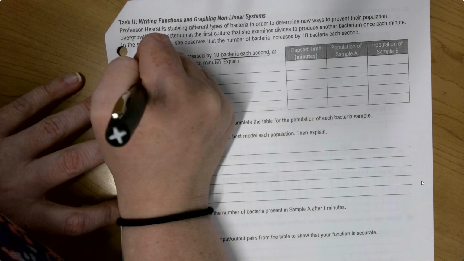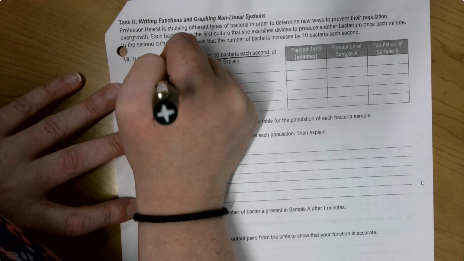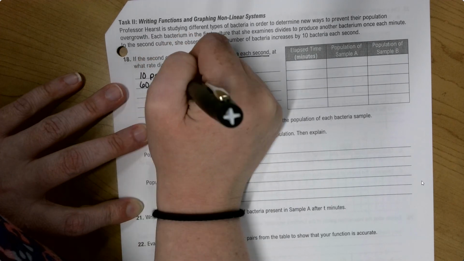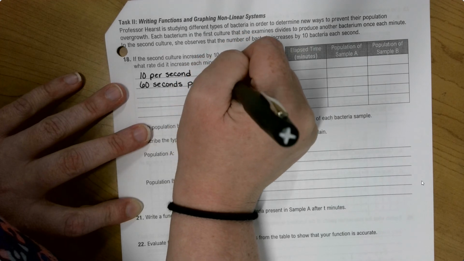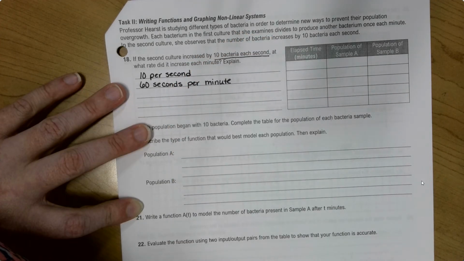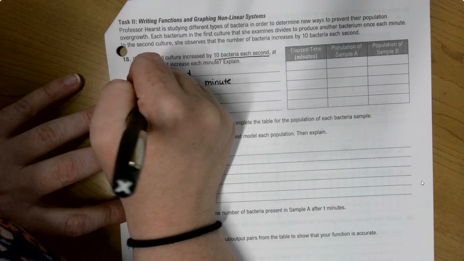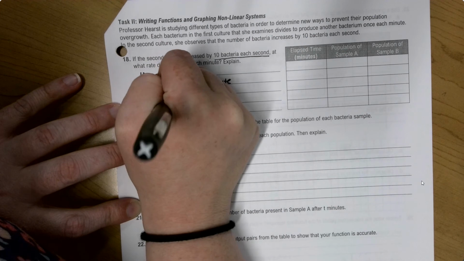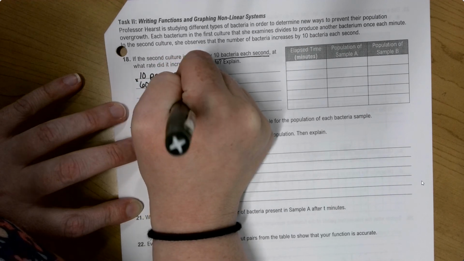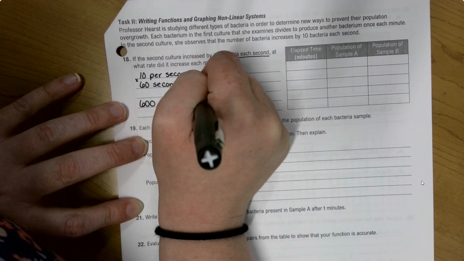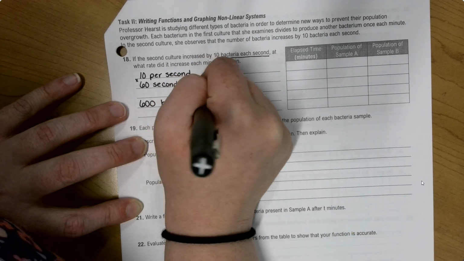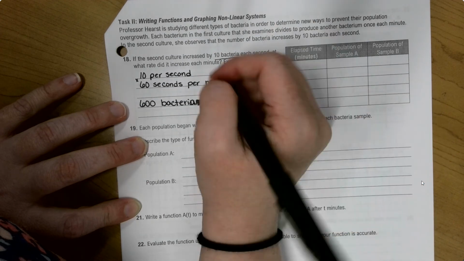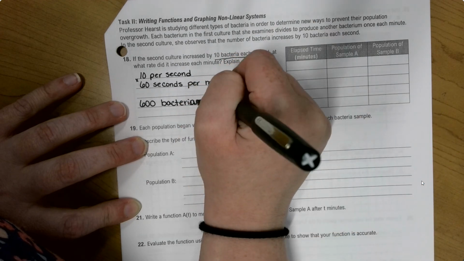There are 60 seconds per minute. So how many bacteria per minute? Well, if it's 10 per second for 60 seconds, we're going to multiply these. That is 600 bacteria, or bacterium, because that's one. No, I'm sorry, that would be bacteria. So 600 bacteria per minute.